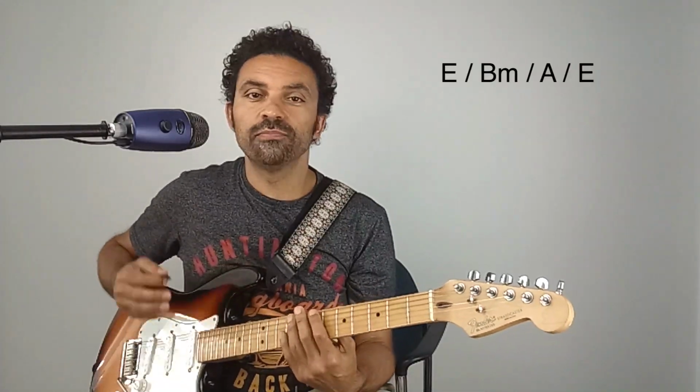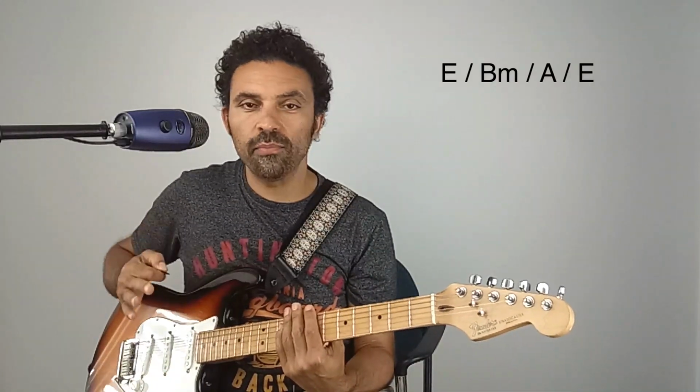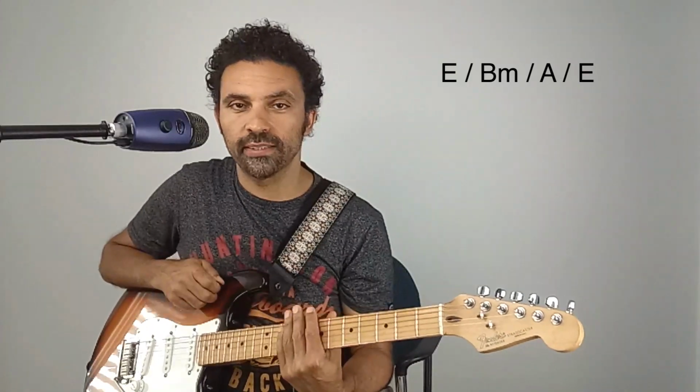Then we're going to do a B minor with its root on the 6th string at the 7th fret of the E. Then we're going to do the A at the 5th fret of the bottom E string. And then go back to that E. So one bar of each, E, one bar of B minor, one bar of A, and back to one bar of E before the whole sequence repeats.